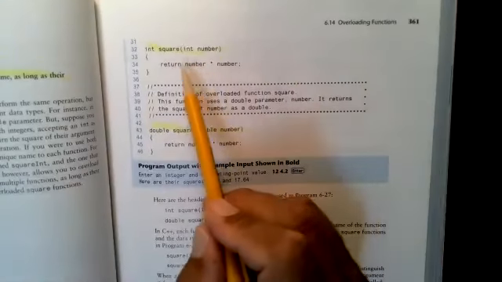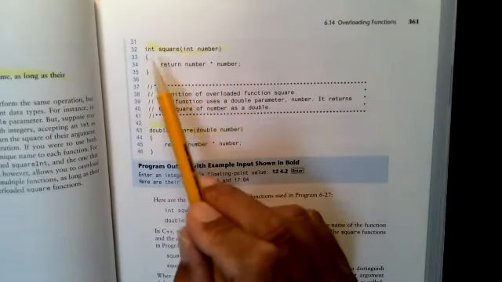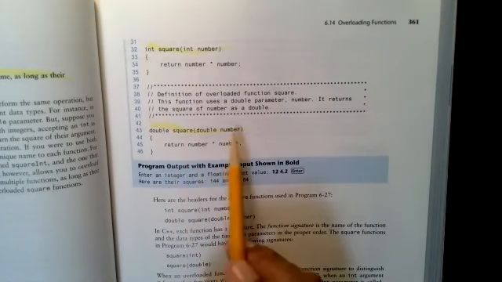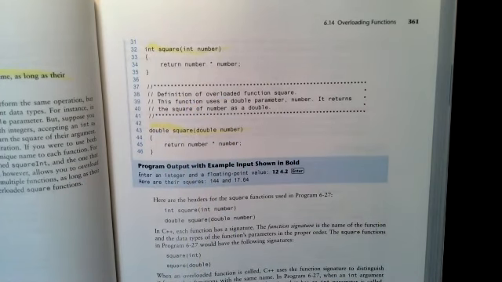And if I slide the page over, even though I know a lot of you have books, you see a definition written. It's nice and simple. All I'm doing is squaring it and I'm returning it as an integer. I have double coming in, I'm squaring it and returning it as a double.